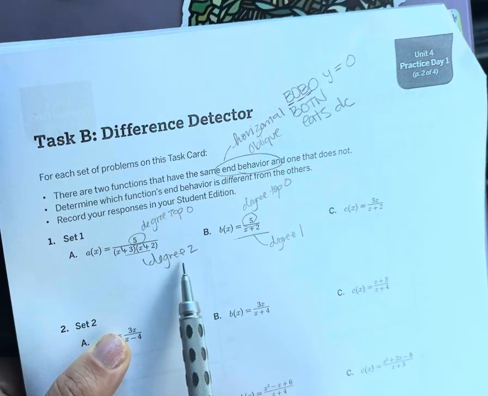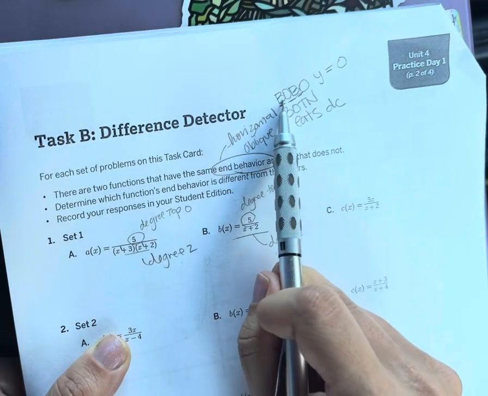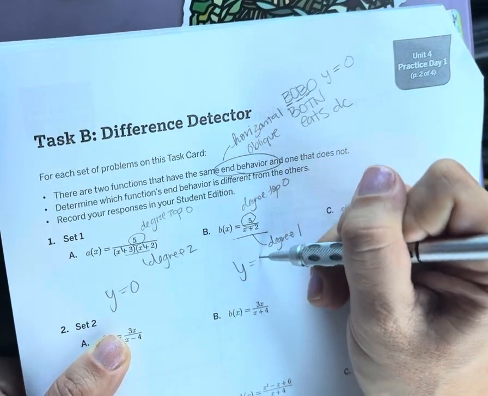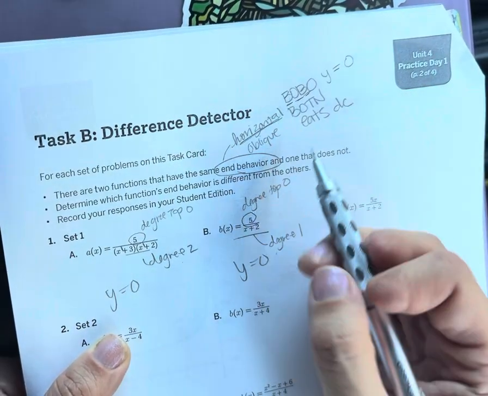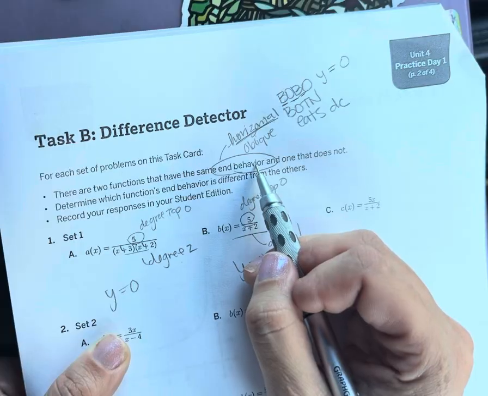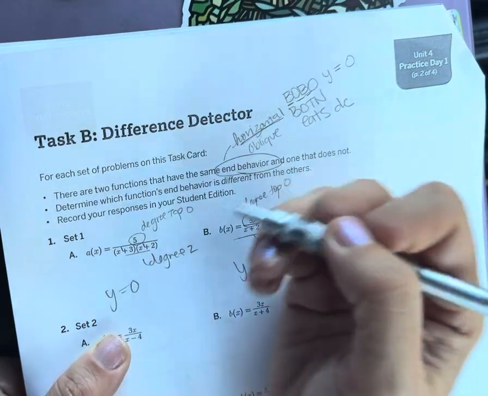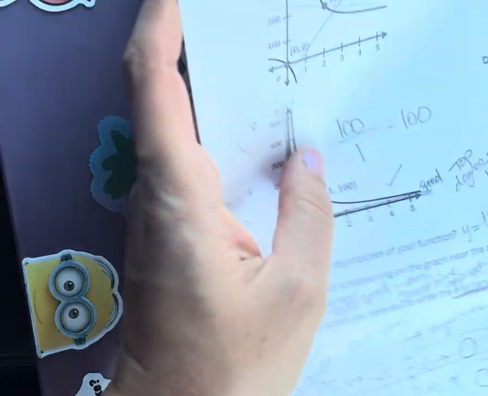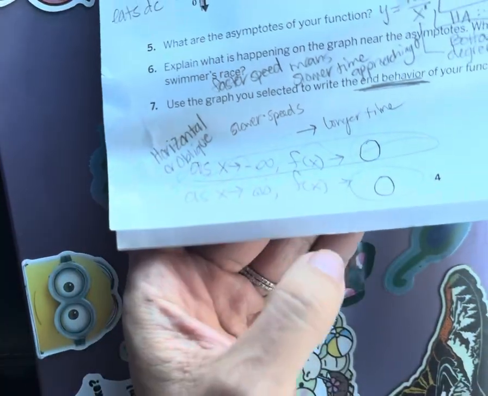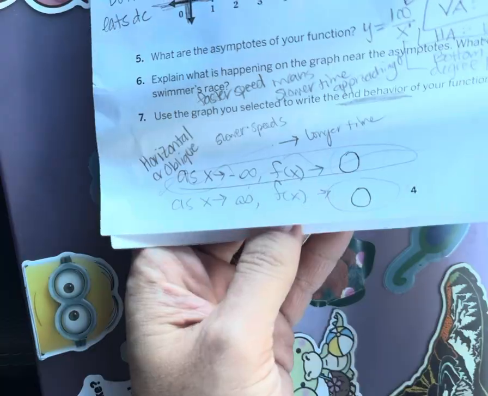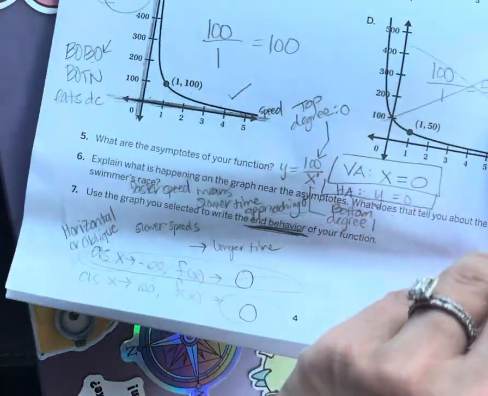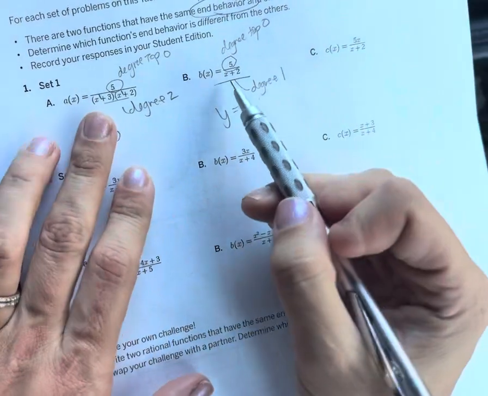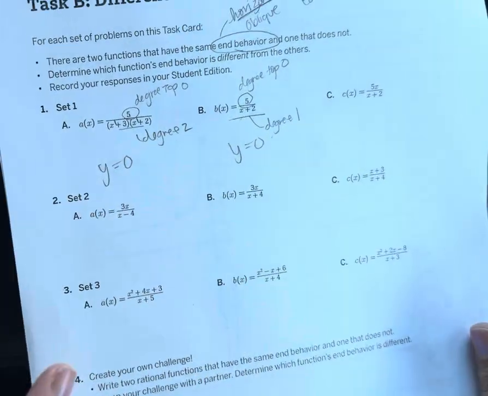The degree is bigger on bottom. Both of these have y equals 0 horizontal asymptotes, which then means that their end behavior is that they approach 0. I'm not going to rewrite it all, but exactly like this: as x goes to negative infinity, f of x goes to 0. As x goes to positive infinity, f of x goes to 0. These guys are both bigger on bottom. They have the same end behavior.